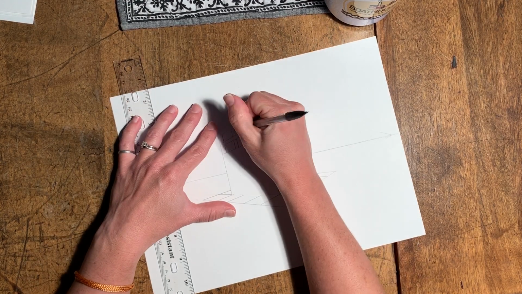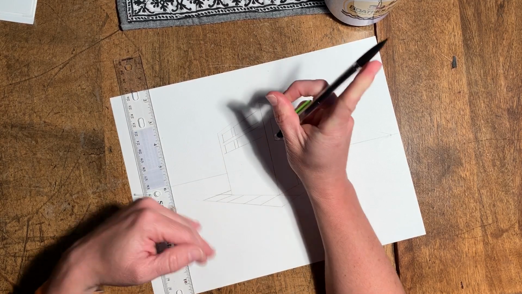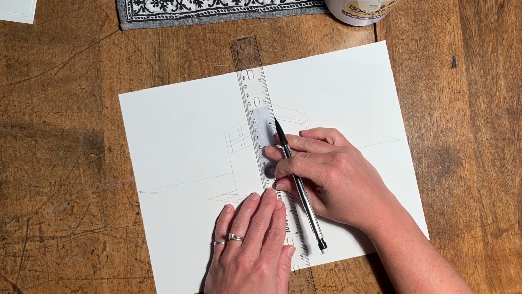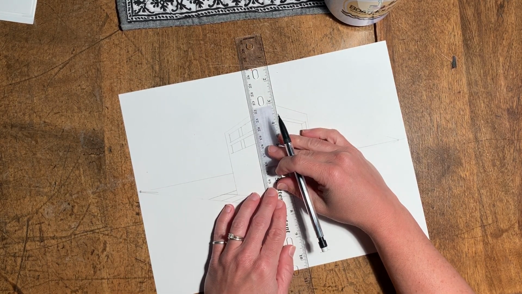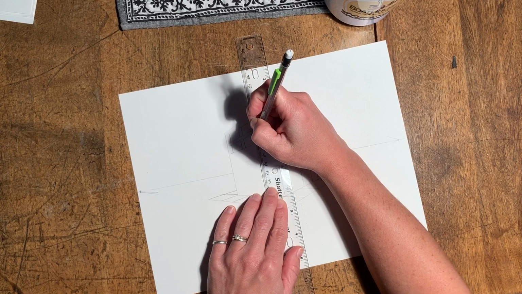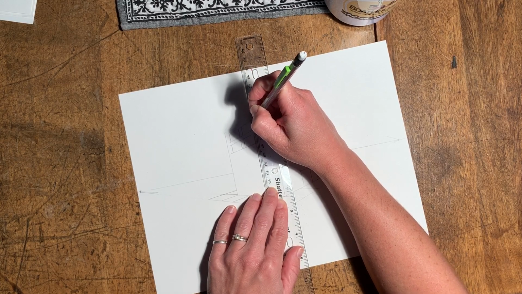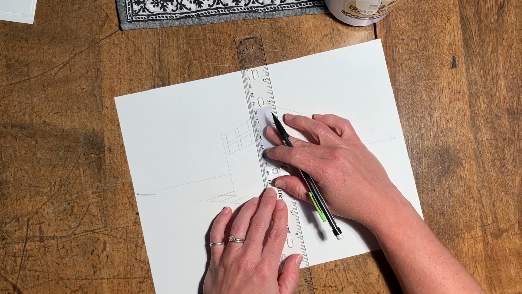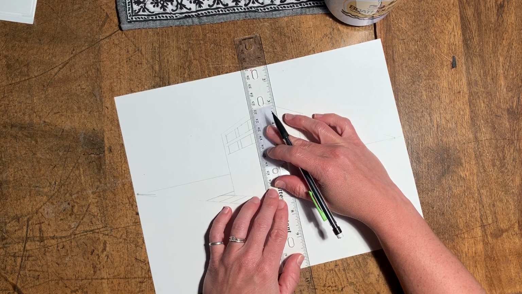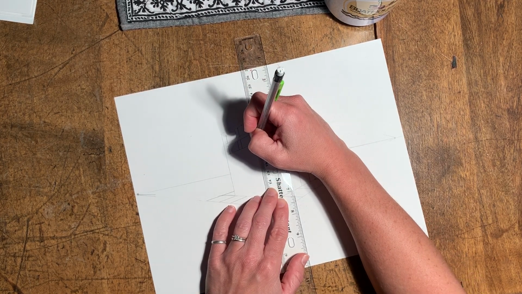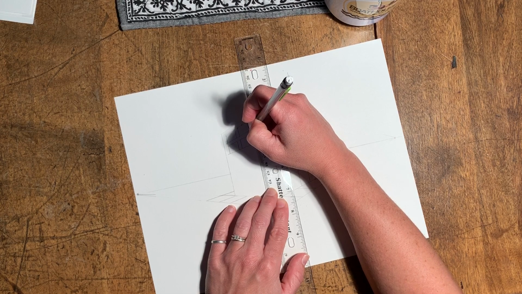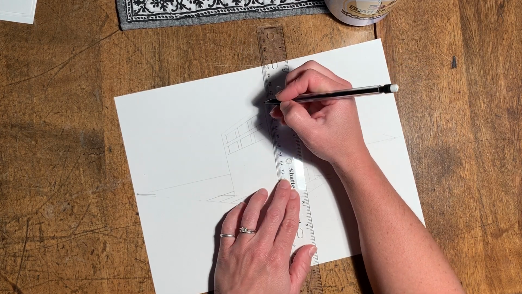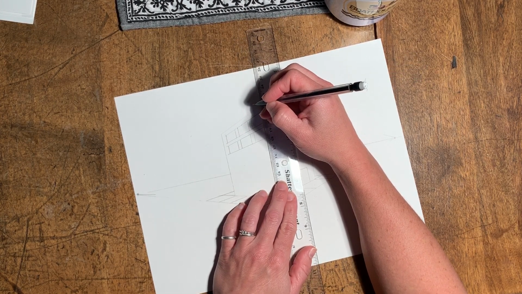Oh, I didn't draw the correct thickness. I'm going to make these windows just a little bit wider, again, to make them appear as though they're moving forward in space. I want them to be the same size ultimately, but I want them to look like they're spaced out more as they come toward me, because again, that's enhancing that illusion of depth. And then I'll end my windows right here.